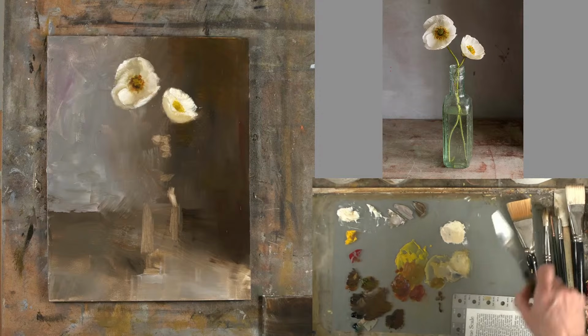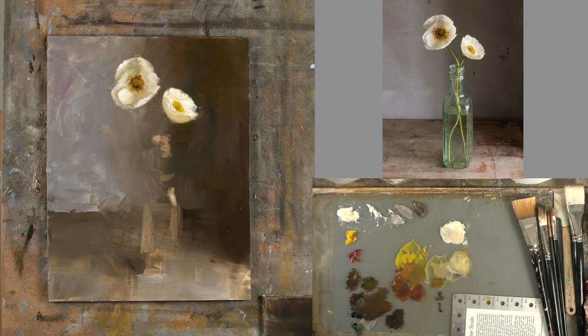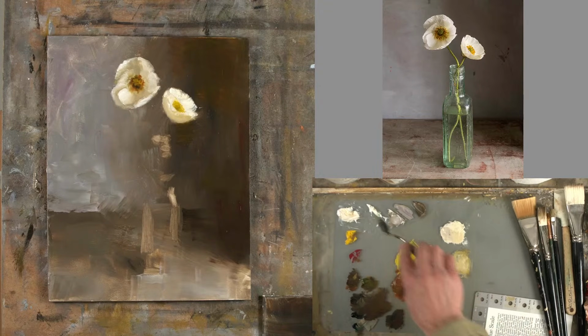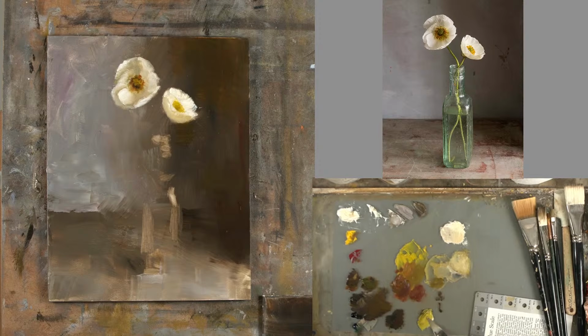Let's get some green in for our bottle, just so we can see. I'll tell you what I'm going to do actually before I do that. I'm going to suggest the stems. Green, gold, white, very small amount of cadmium. So I'm looking for the light parts of the stems first. Now it's gone too yellow. Bring it back with phthalo.